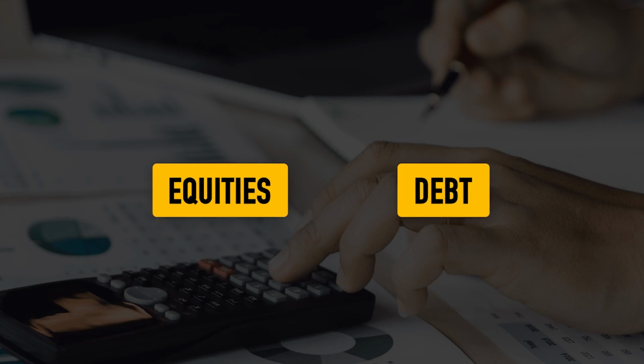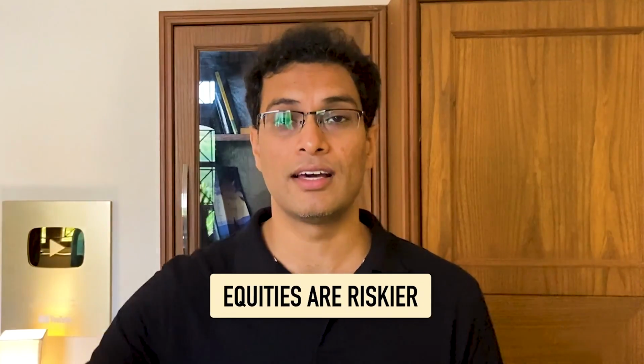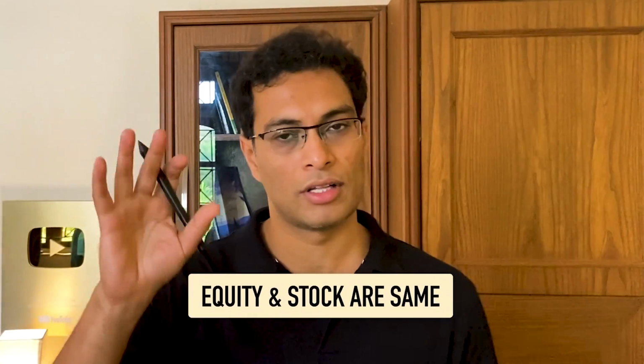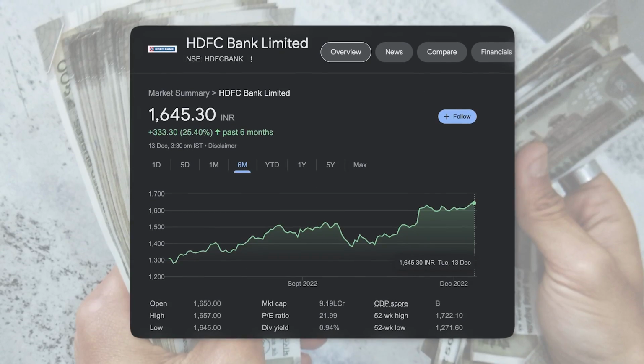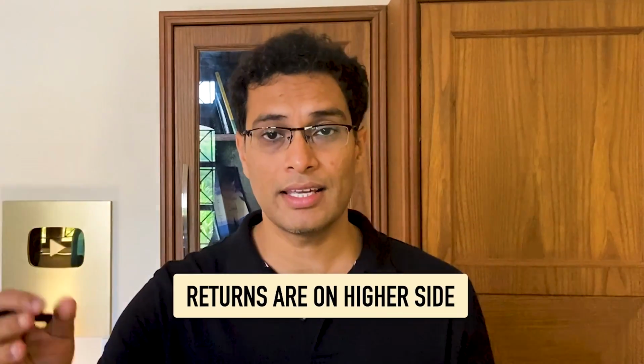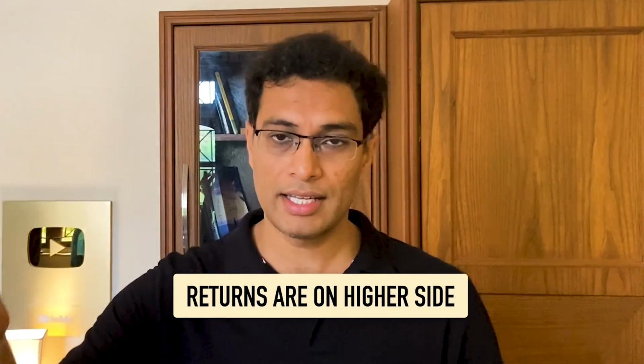So basically there are 2 types of instrument. One is called equity and one is called debt. Now, equities are riskier. There is no difference between equity and stock. They are one and the same thing. So when you go on Zerodha and buy your HDFC Bank stock or ICICI Bank stock, what are you buying? You are buying equity. So that is riskier and therefore the expected return is higher out of it.